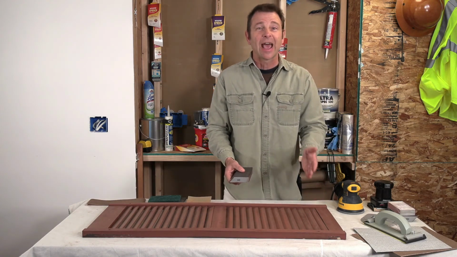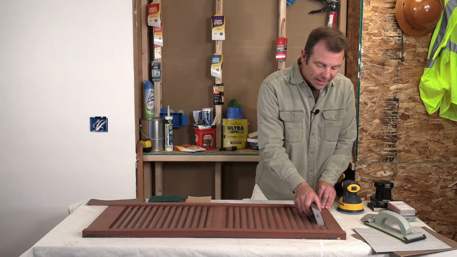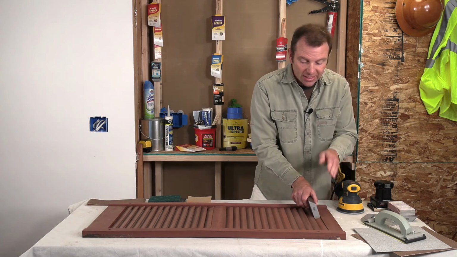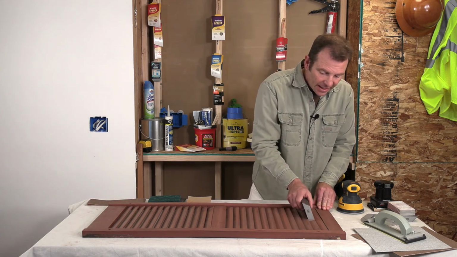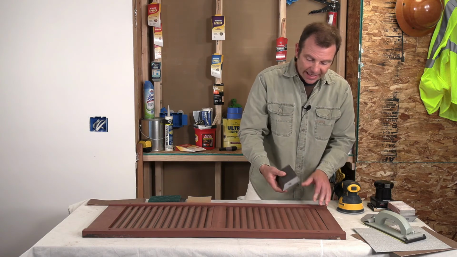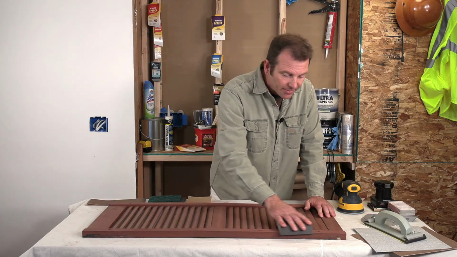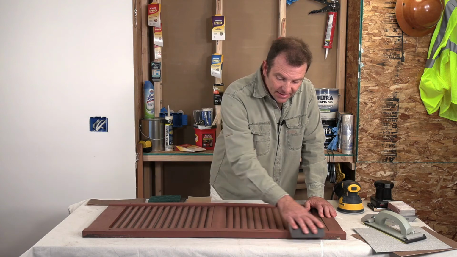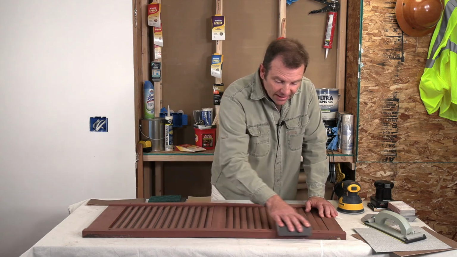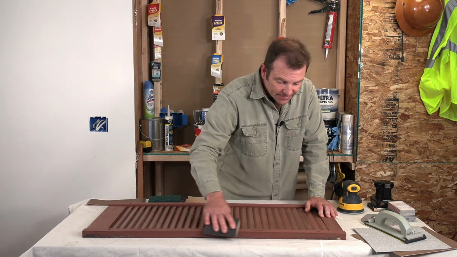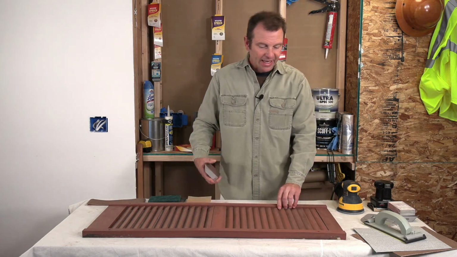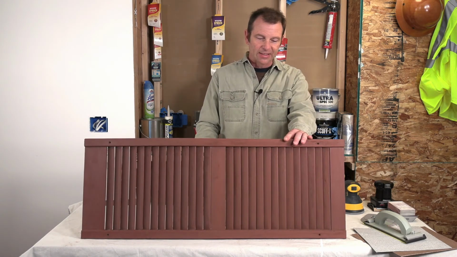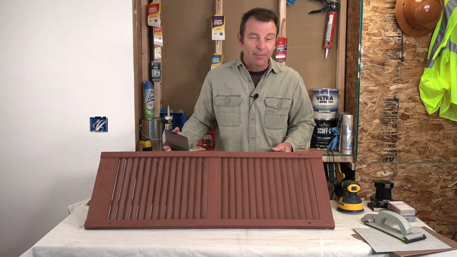When we're talking about having a plan, start from one end and work down. Don't neglect any part of this shutter. And this also works on the edges. So when we're talking about these edges of this particular shutter, I'll sand this, and I'm sanding hard on that edge. We're going to work all the edges, and even the back here we'll prime as well. And that's sort of your prep process.